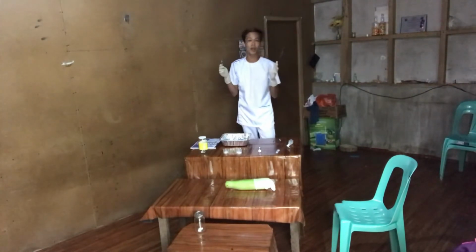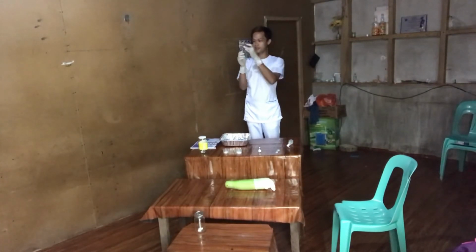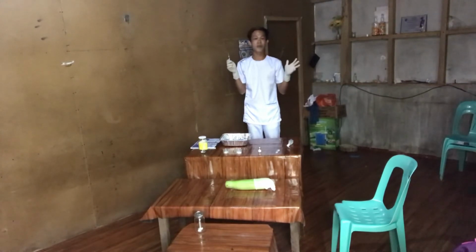We're going to tap the barrel to remove air bubbles. And we're going to remove the aspirating needle and replace it with a new one.